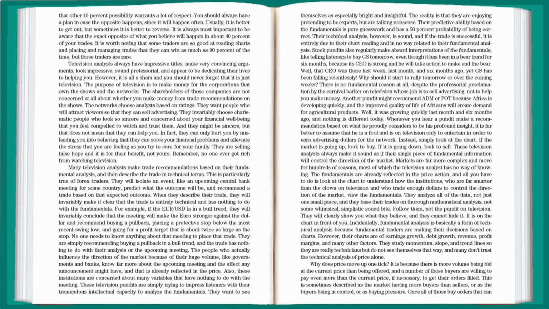They want people who will attract viewers so that they can sell advertising. They invariably choose charismatic people who look so sincere and concerned about your financial well-being that you feel compelled to watch and trust them. And they might be sincere, but that does not mean that they can help you. In fact, they can only hurt you by misleading you into believing that they can solve your financial problems and alleviate the stress that you are feeling as you try to care for your family. They are selling false hope, and it is for their benefit, not yours. Remember, no one ever got rich from watching television.